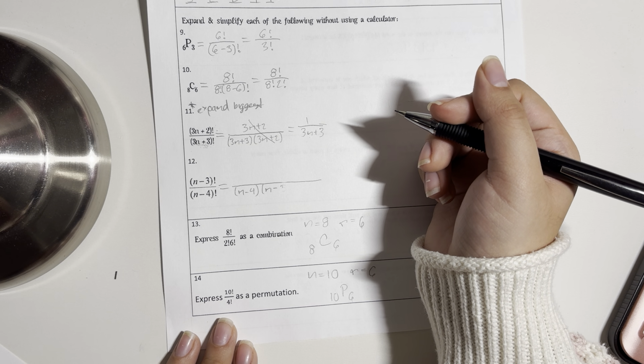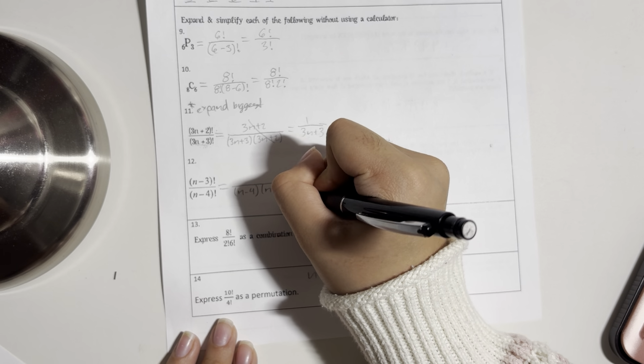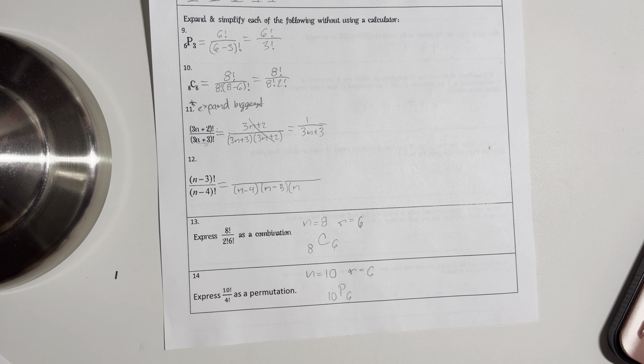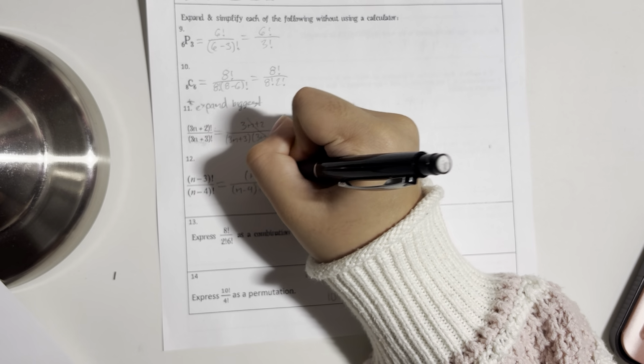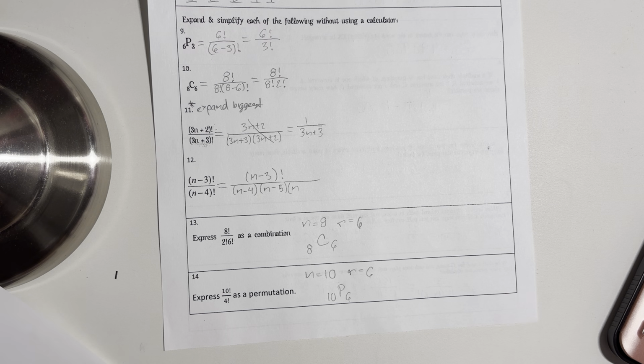Yeah, so it's minus 4 and then minus 5. Okay, so we have an n, and we have n minus 3 factorial at the bottom.